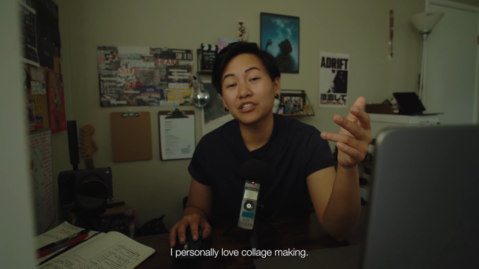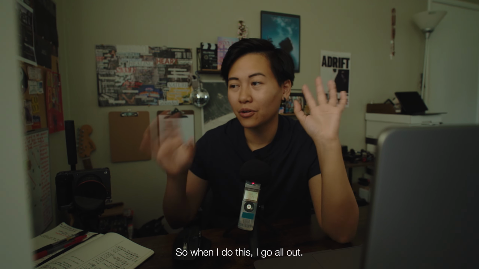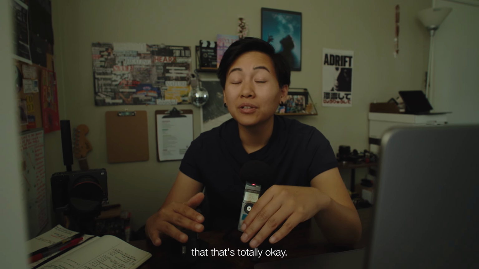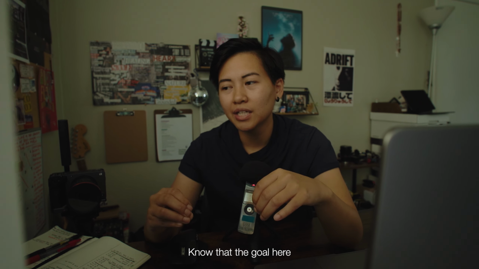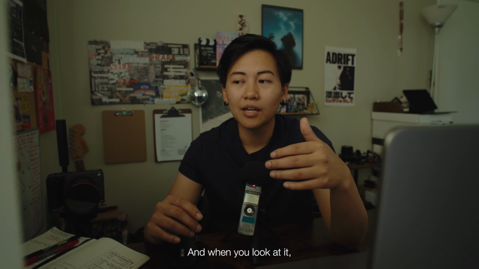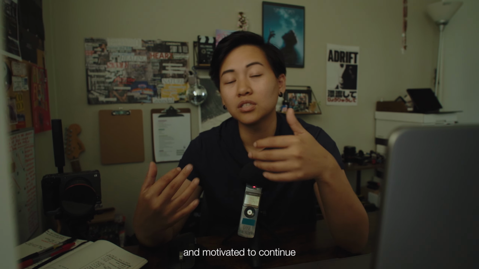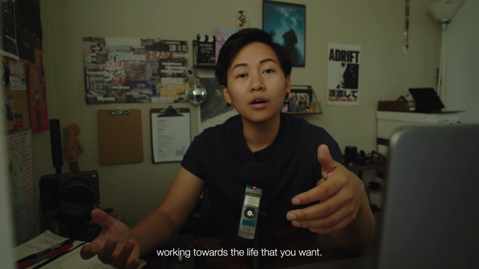I personally love collage making, so when I do this, I go all out, as you can see. But remember, if you're new to this, know that that's totally okay. Know that the goal here is to make something that you like, and when you look at it, you feel inspired and motivated to continue working towards the life that you want.